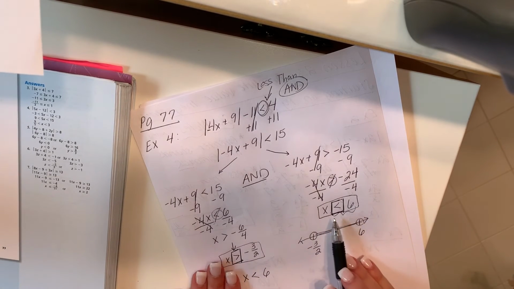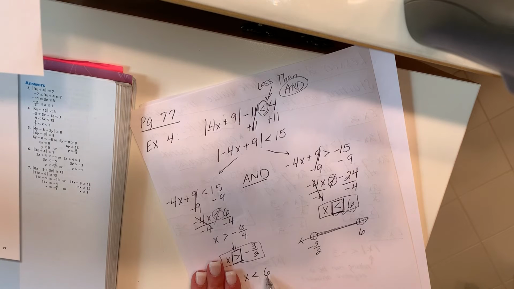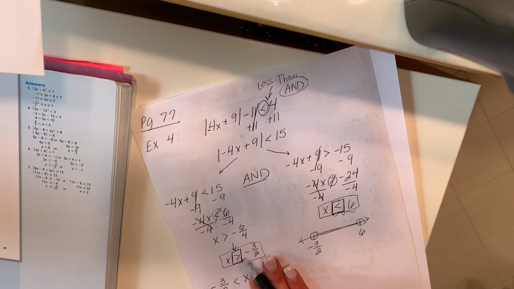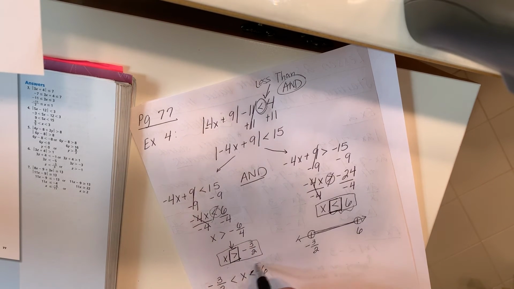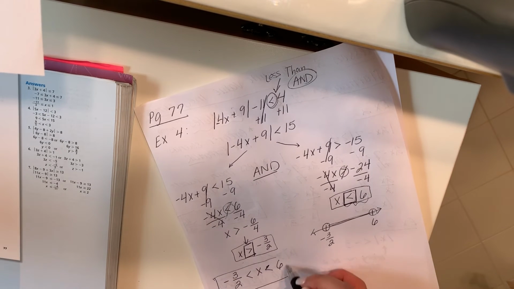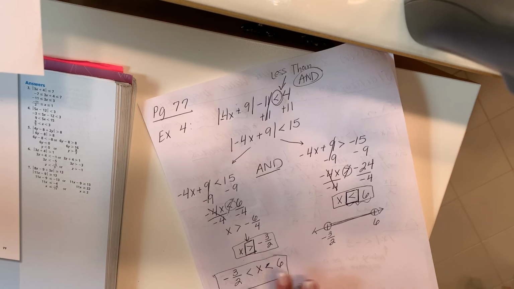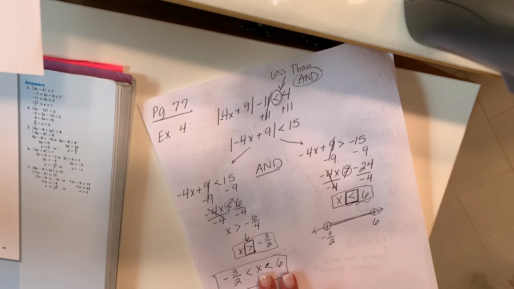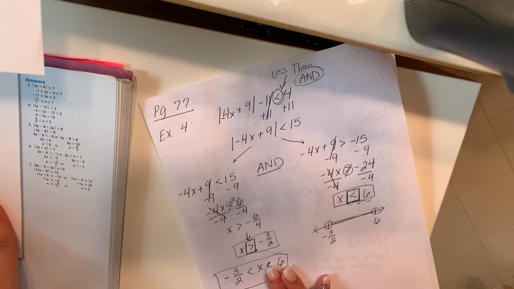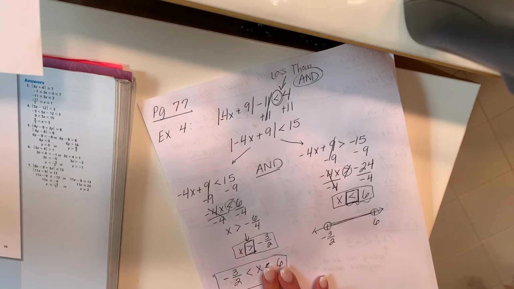So you see, it's kind of like as if I wrote this over here, and I wrote this, but just backwards, okay? And this is my final answer. Okay, this is how you would write an inequality that's and, and you can determine how it's going to look, okay? All right, so we are almost done.